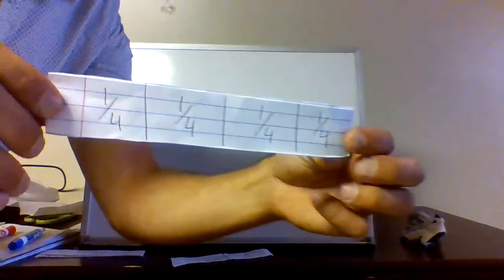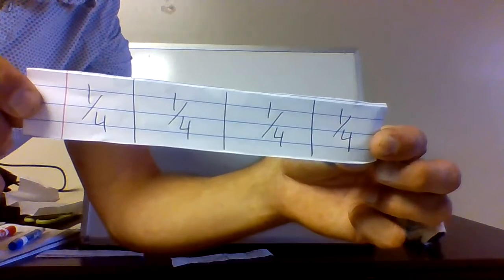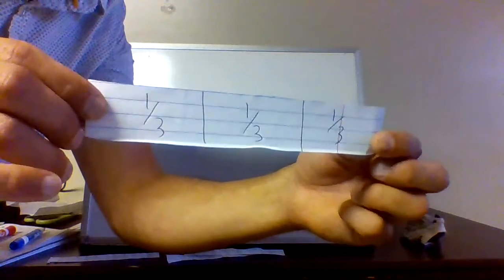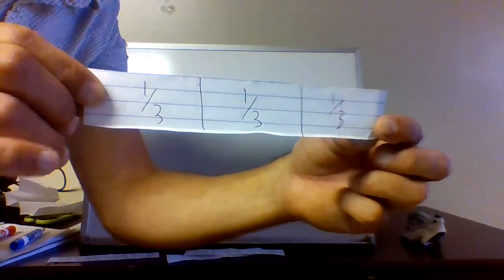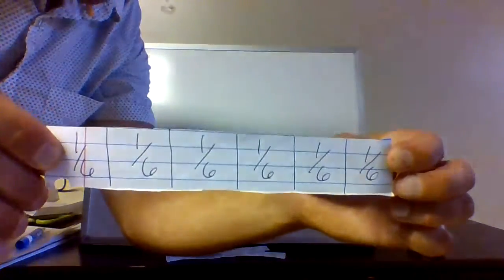And then I did one that is 4 units. So our unit fraction, 1/4. We had halves, now we have 1/4. Now we're going to divide. I divided one into thirds. And then I did another one into sixths.